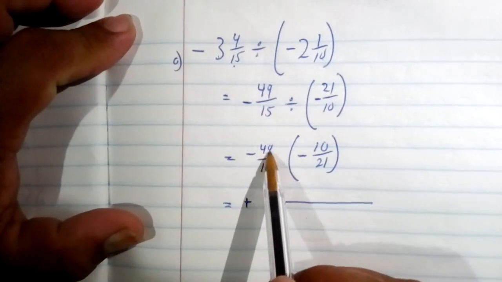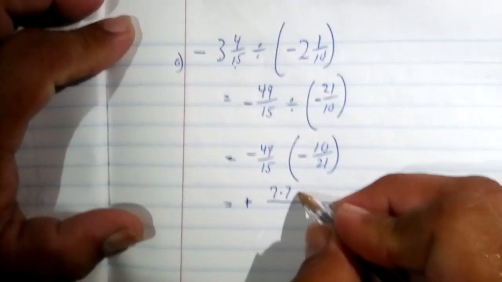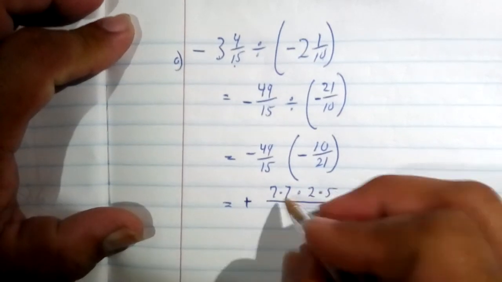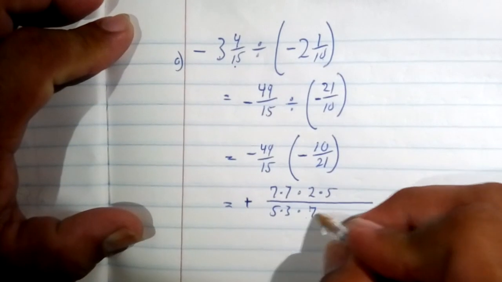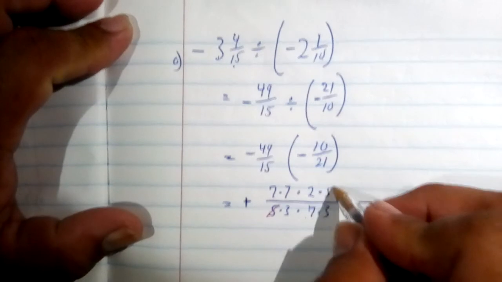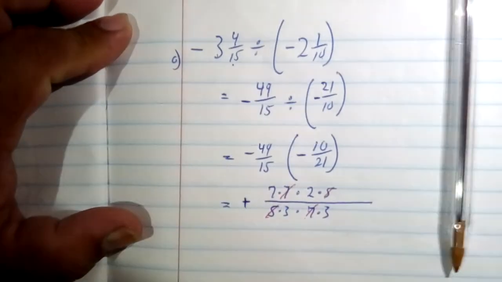We can express 49 as prime numbers, which is 7 times 7, and then we can say, well, 10 is 2 times 5. 15 is 5 times 3, and 21 is 7 times 3. So what can we cancel out? The 5s and the 7s. That's how we could cancel.